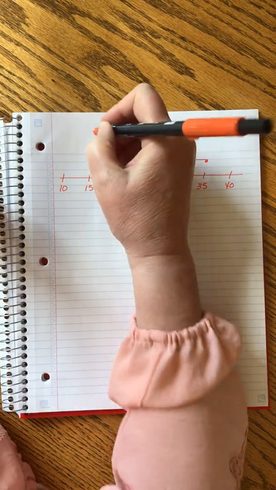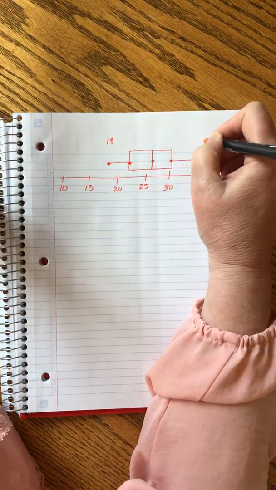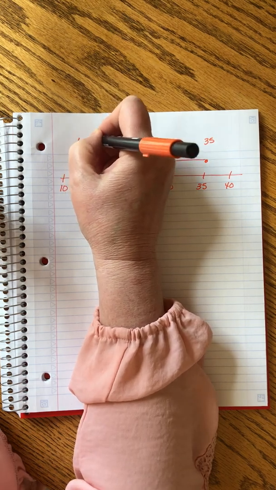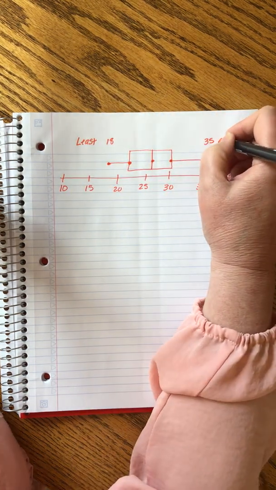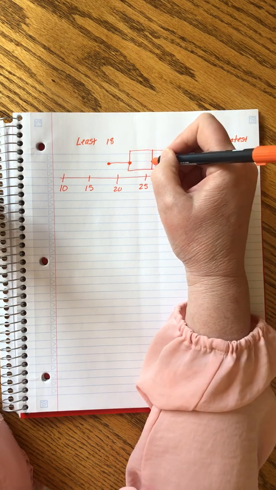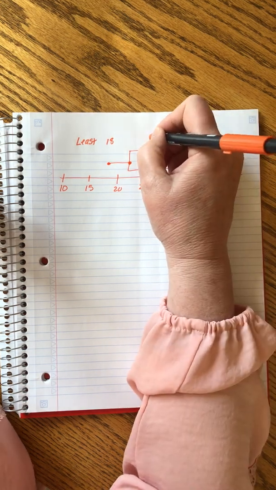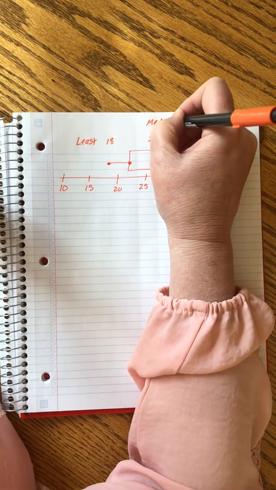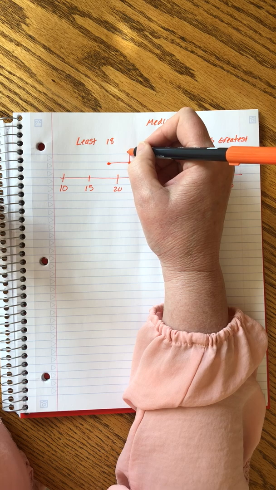My least point is 18. My greatest point is 35. So I'm going to write least. And I'm going to write greatest. My median is 26. My first quartile is 22.